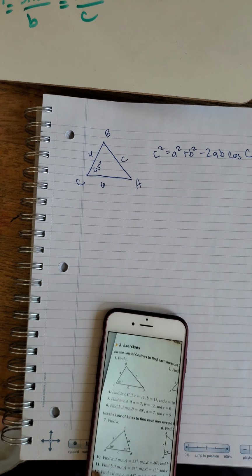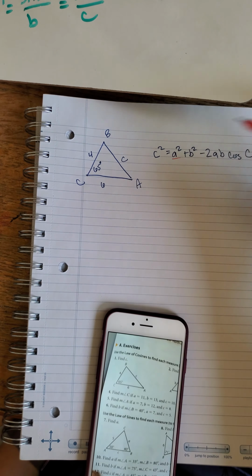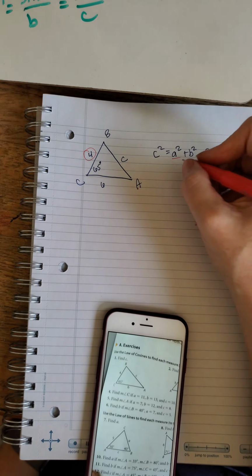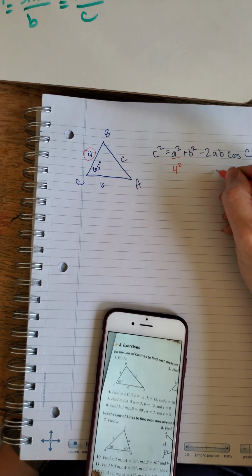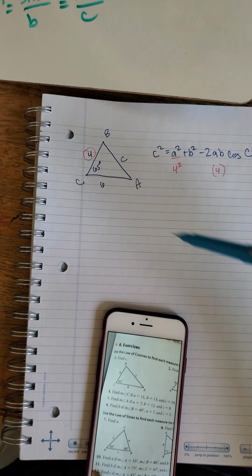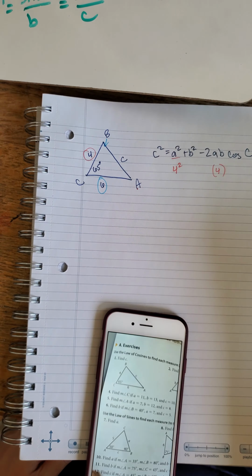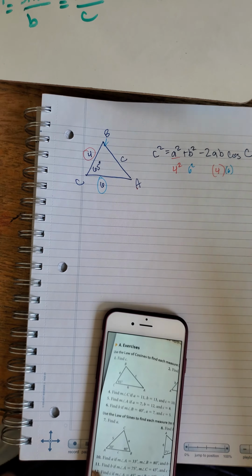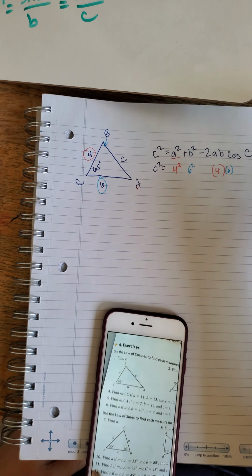And now I'm going to plug everything in. Maybe we can color code it. So side A, that would be the one across from the A here. So that's going to be a 4. So I'm going to have a 4 squared here and a 4 over here. Side B is the one across from angle B. So that's going to be a 6 squared and then a 6 here. And then C squared, we don't know, we're looking for it.